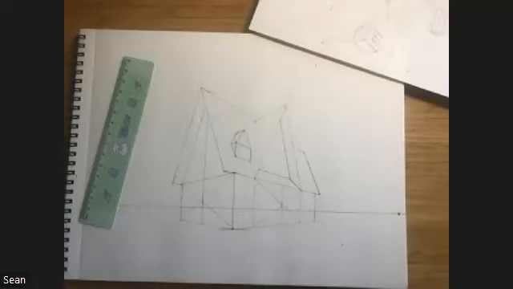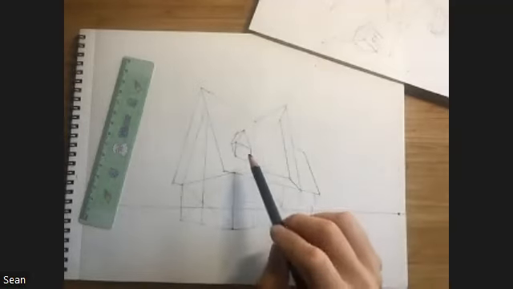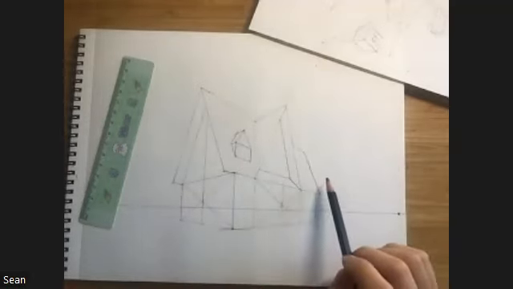So after that, we will be creating the exact same thing on the other side.